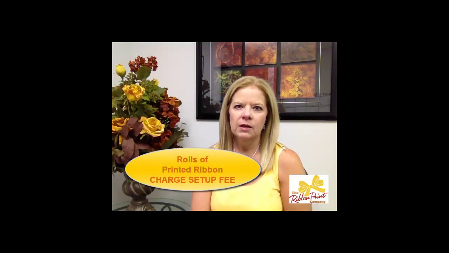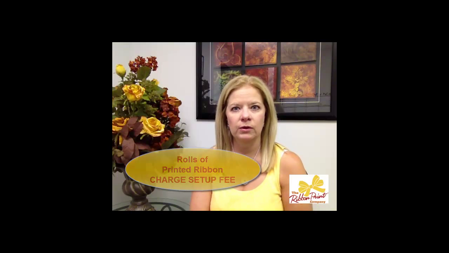Let's take subcategory number 2, which would be if you're doing custom printed ribbon rolls. Okay, so you're printing ribbon and you're selling it as full complete rolls. In this particular situation, you would charge a setup fee. Because you're taking an order, you're taking some time, you've got to find out what they want to put on their ribbon, what type of font style they would like. You're actually going to design the ribbon, probably give them a proof so that they can check it and sign off on it before you print all of that ribbon.